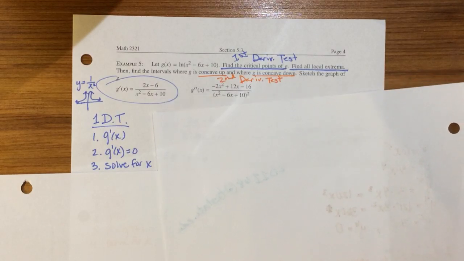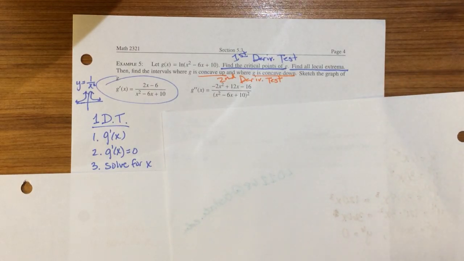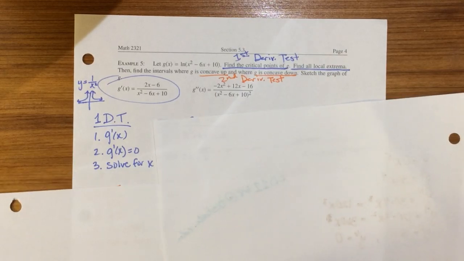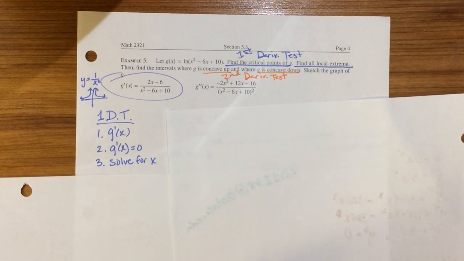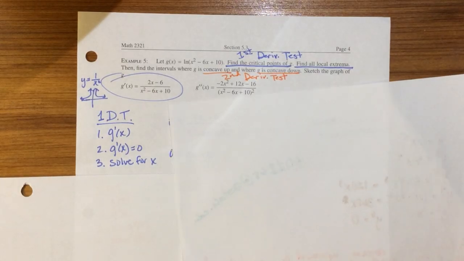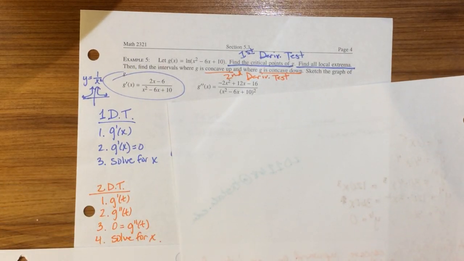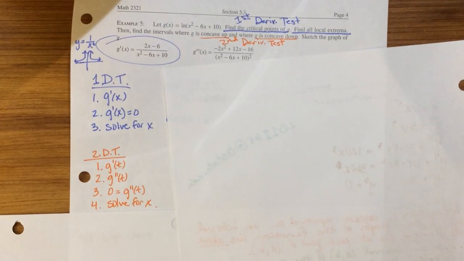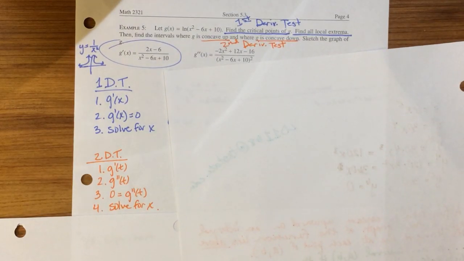Remember, the plan of attack is first we take g prime, or find it, usually. Here it was nice enough to be given to us. Then we're going to set it equal to 0, and then solve for x, and then sign chart, all that stuff, right? For the second derivative, remember, typically if you're starting from scratch, you get the first derivative so that you can get the second derivative, set the second derivative equal to 0, and then solve for x.